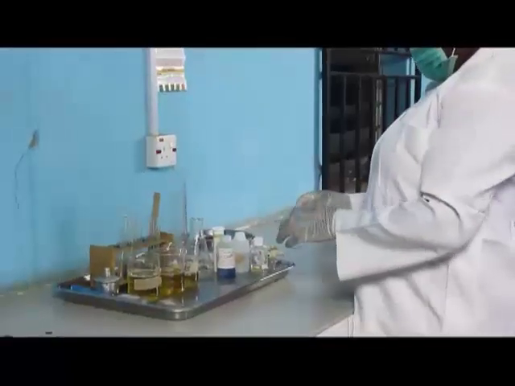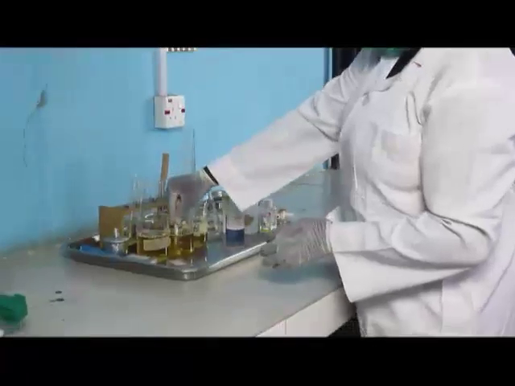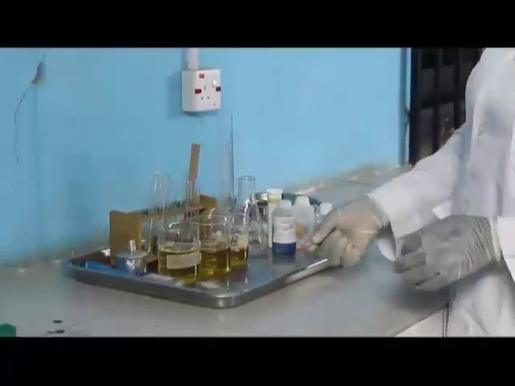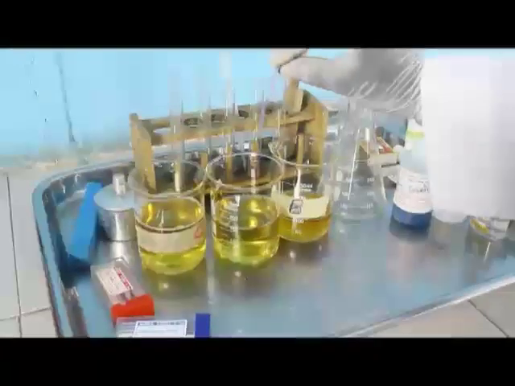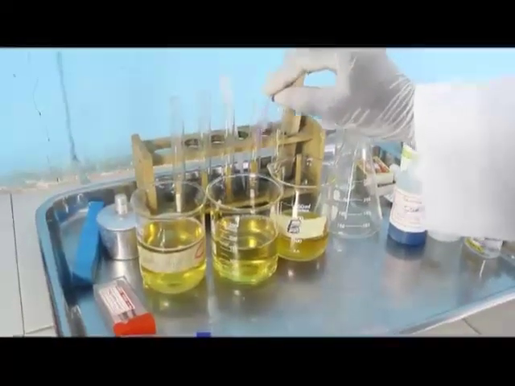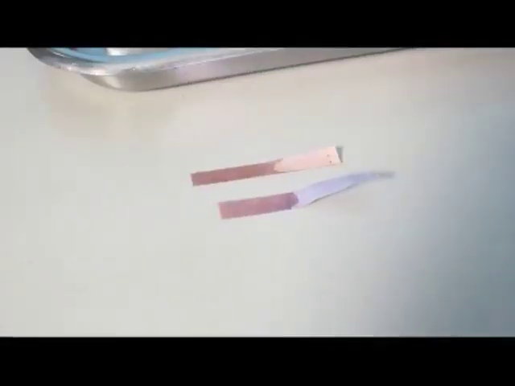To test for reaction, one strip of red and one strip of blue litmus paper are dipped into the urine, then observed for any color change. Acidic urine turns blue litmus paper to red. Alkaline urine turns red litmus paper to blue. If the urine is neutral, there will be no color change.